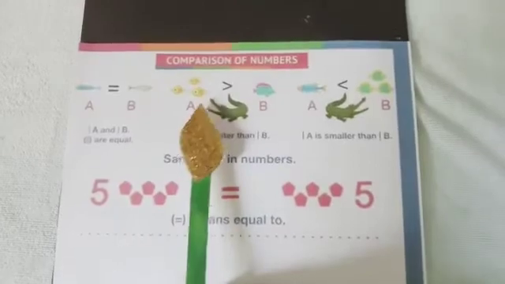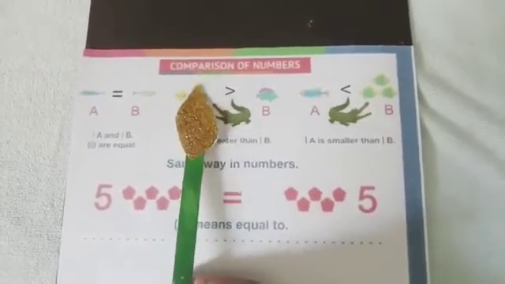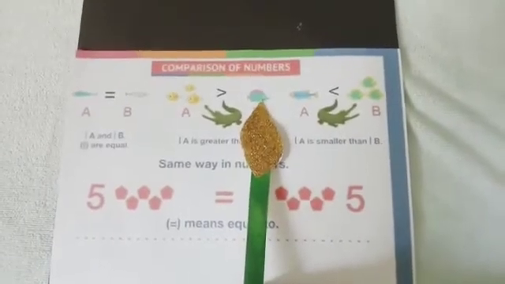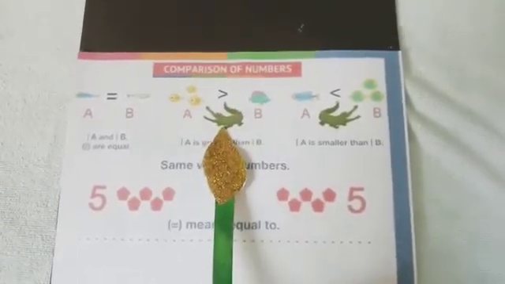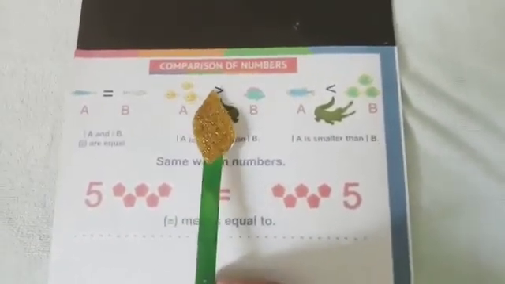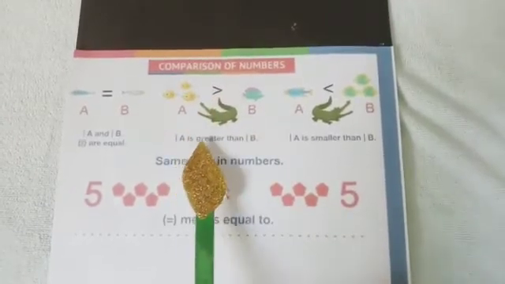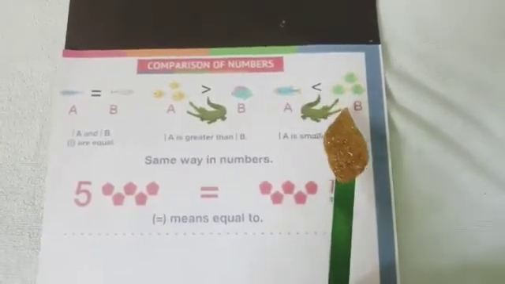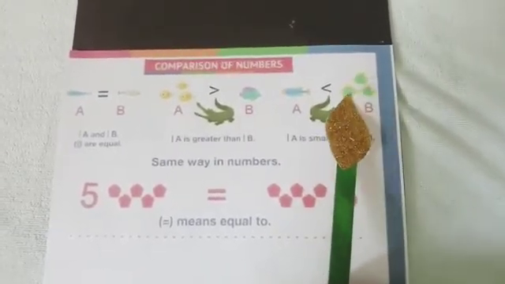Next, here A holds 1, 2, 3 fish and B holds 1 fish. So, the crocodile mouth will open where the quantity is more. So, A is greater than B.